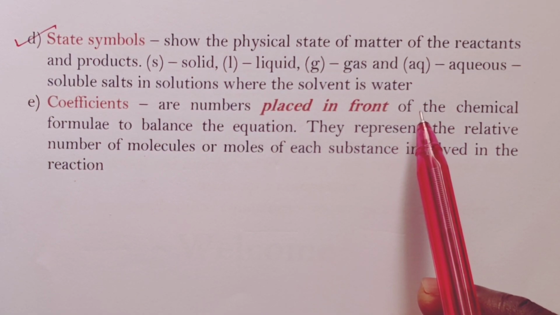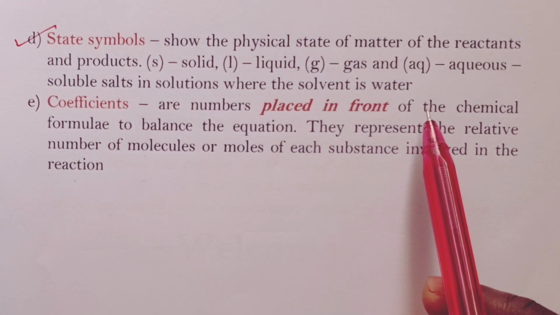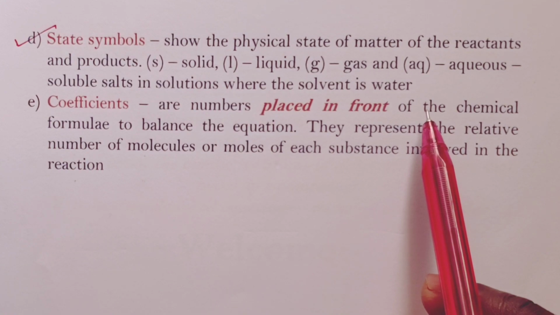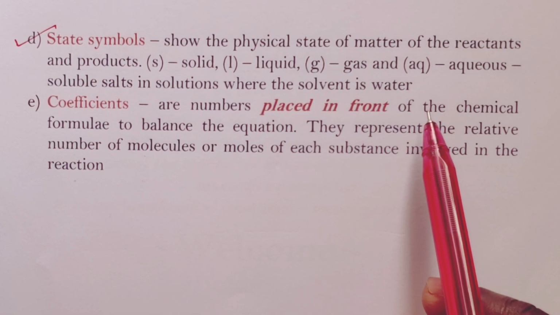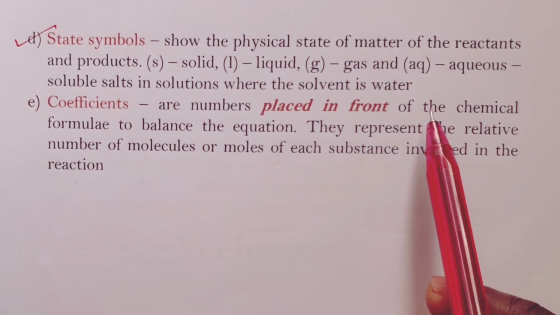I know at Form 2 level, most of our learners get confused about when to use (aq), because at that point when we are learning about chemical equations, we have not done the topic of salts. So to know which salts are soluble in water and which ones are not may be a little bit tricky, but the moment we go through salts as a topic, then this becomes very easy to navigate.